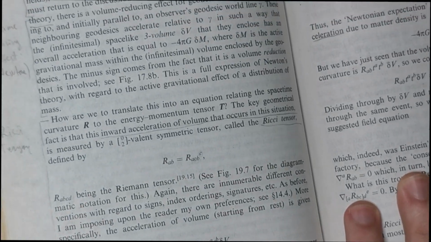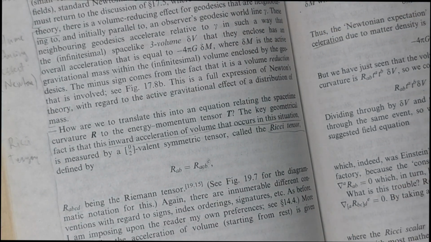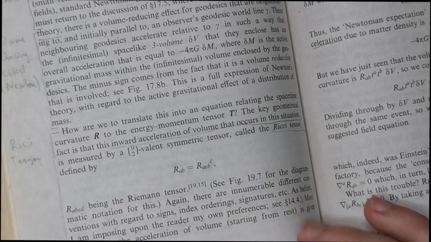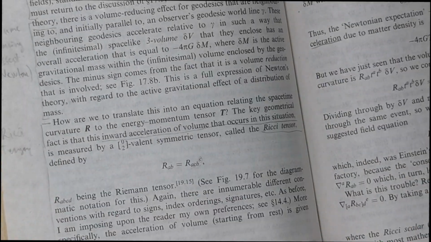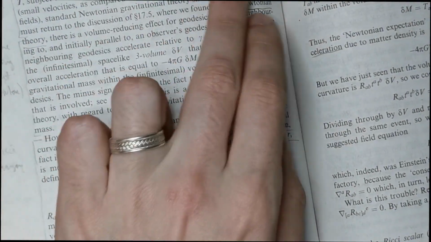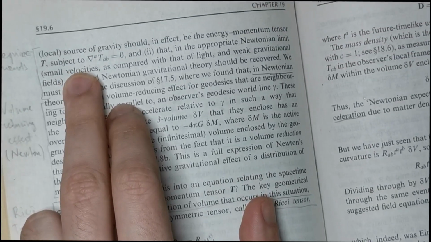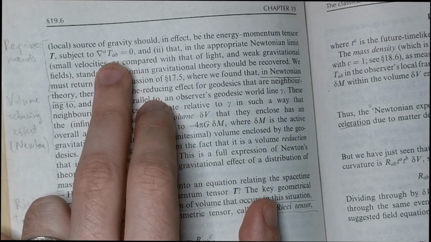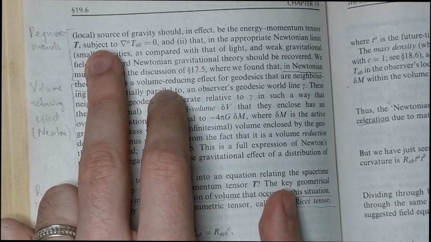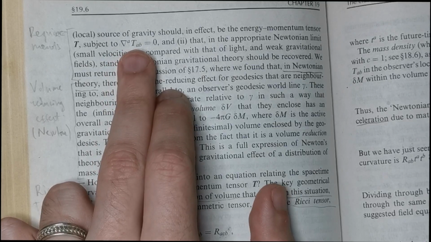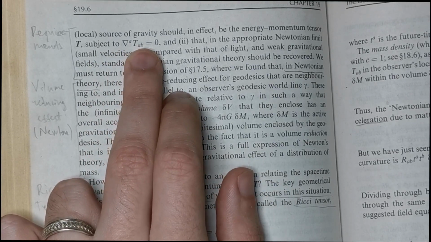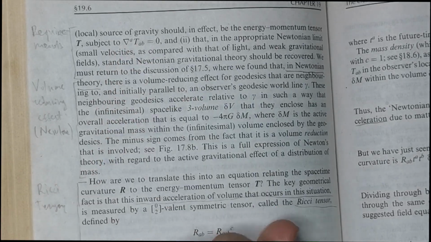In the next paragraph, some requirements are described. The first one is that the source of gravity should be the energy momentum tensor. So basically the mass or energy will create gravitational disturbances for us, and it needs to be subject to the continuity equation, or that conservation here.